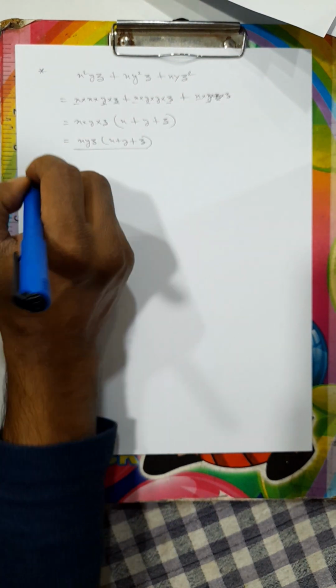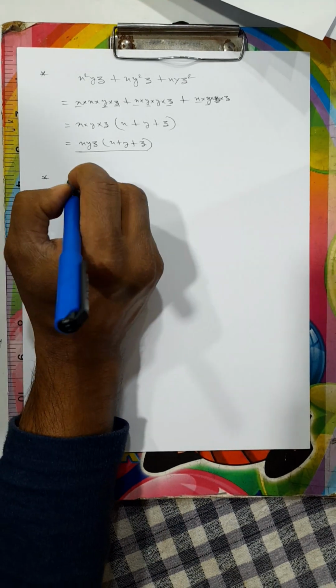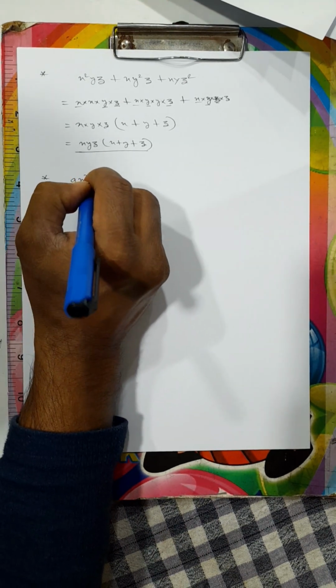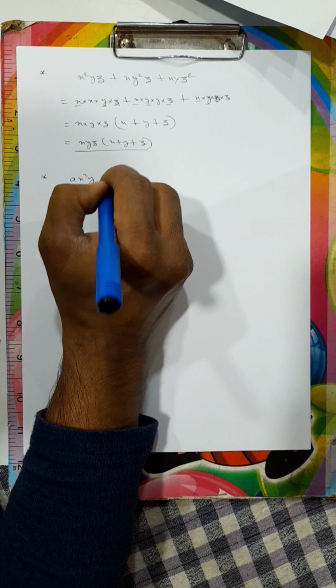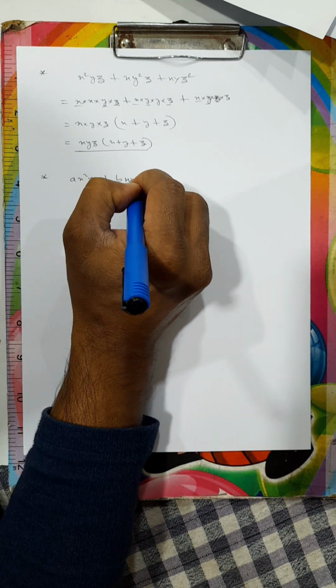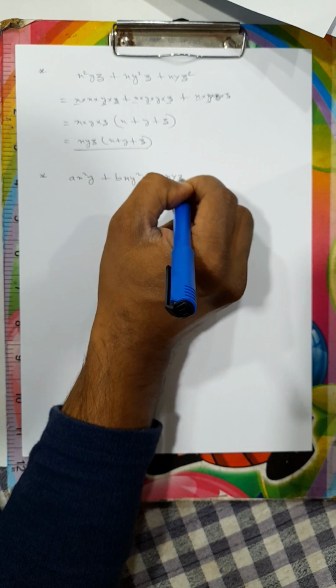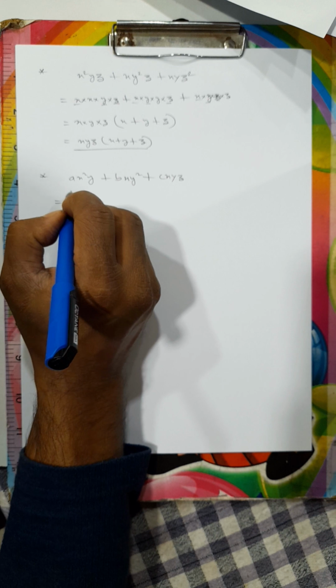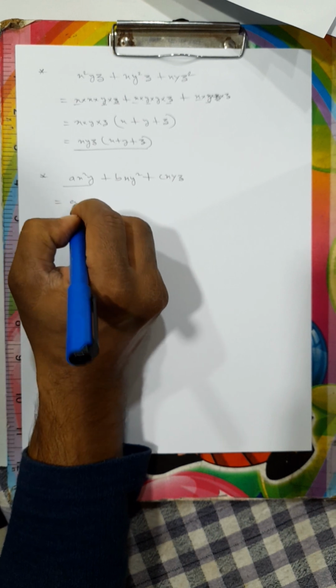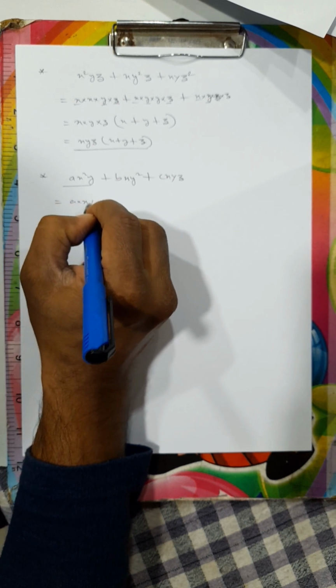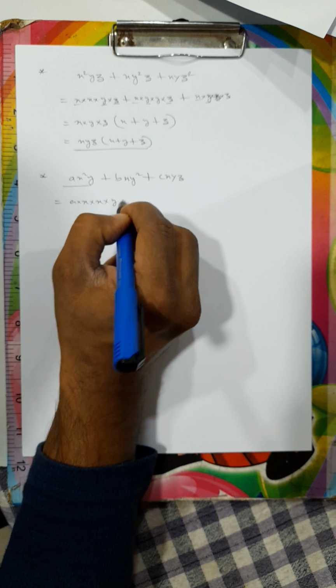Let us do one more example here. a x square y plus b x y square plus c x y z. Now let us write in factor form: this first term, a into x into x into y.